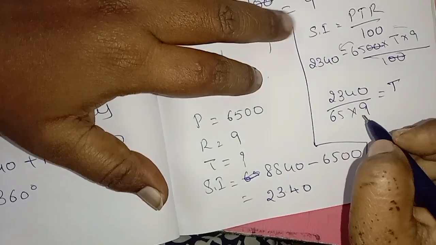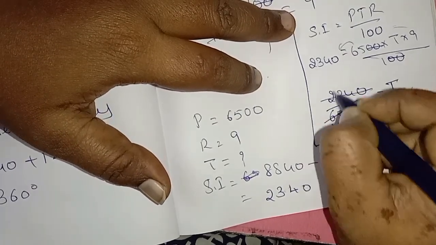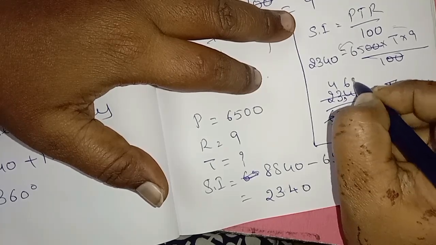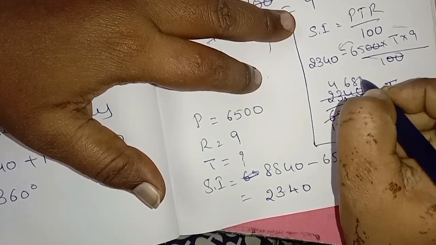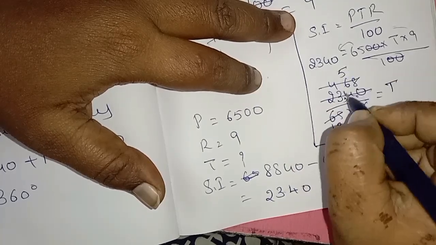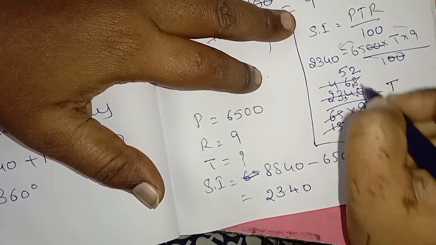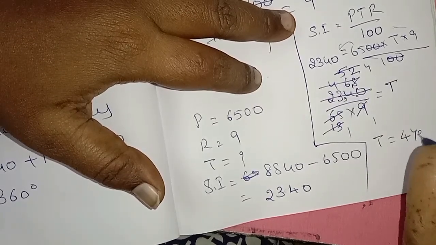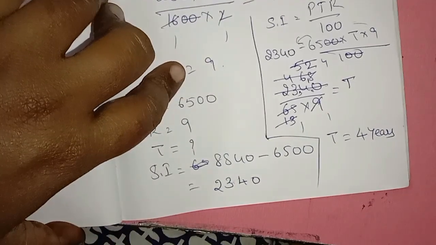So any cancellation? 5 table. 5 13s are 65. 5 4s are 20, 5 6s are 30, 5 8s are 40. 9 table. 9 5s are 45, 1 left. 9 2s are 18. 13 ones are 13, 4s are 52. T equals 4 years. Okay, T equals 4 years.